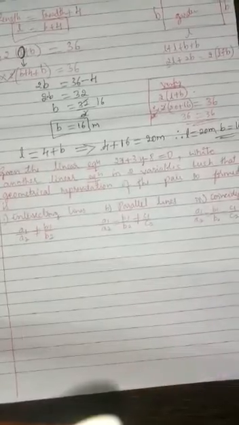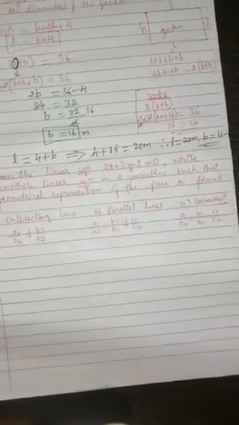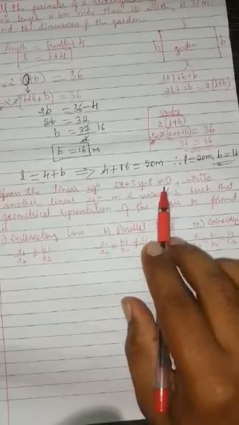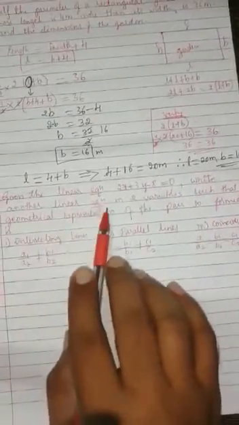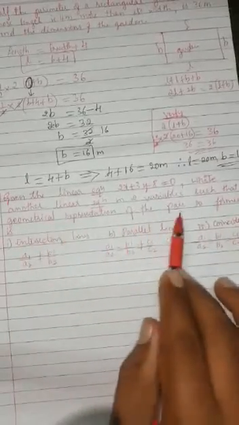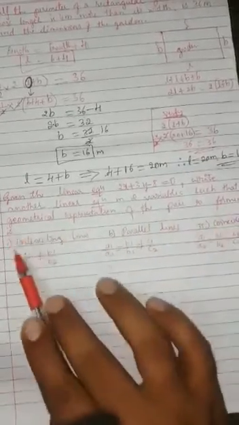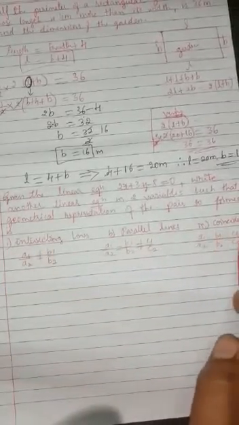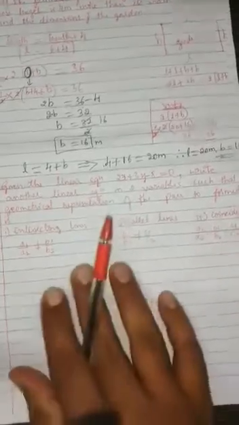Now next question. Given the linear equation 2x plus 3y minus 8 is equal to 0, write another linear equation in two variables such that the geometrical representation of the pair so formed is, first, intersecting lines, second, parallel lines, third, coincident lines. I have already written the condition here.